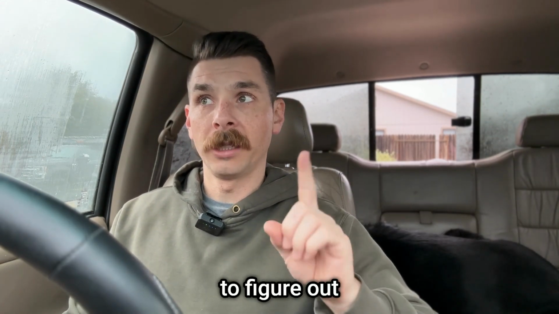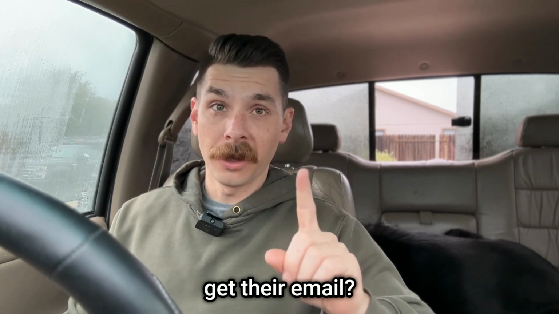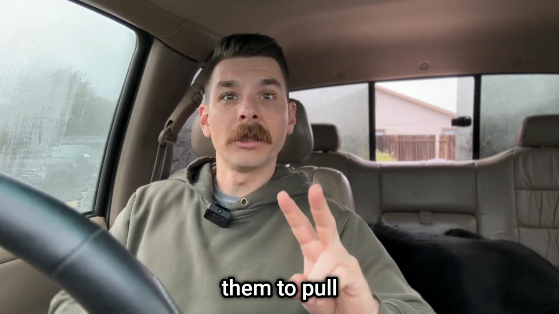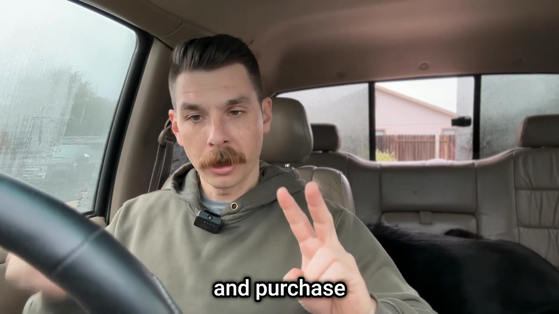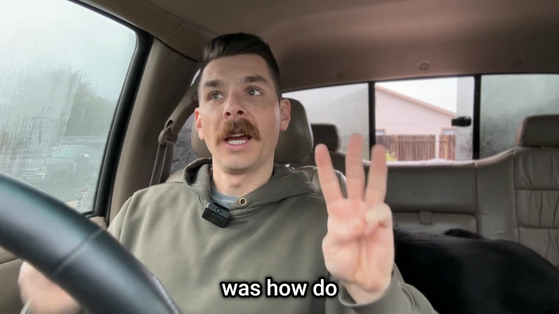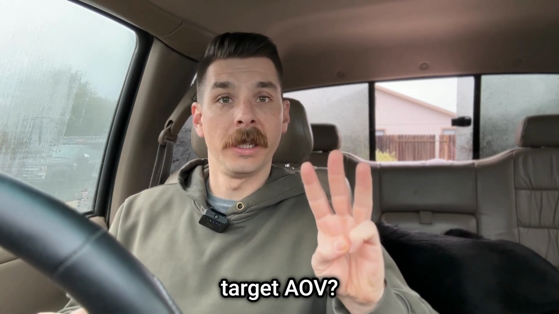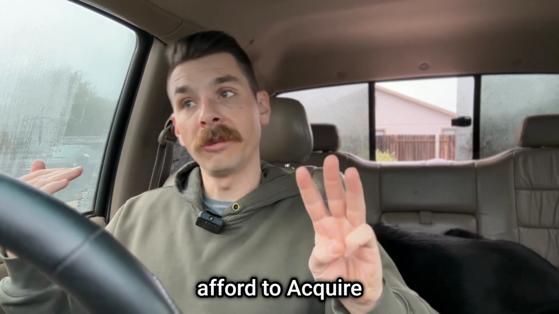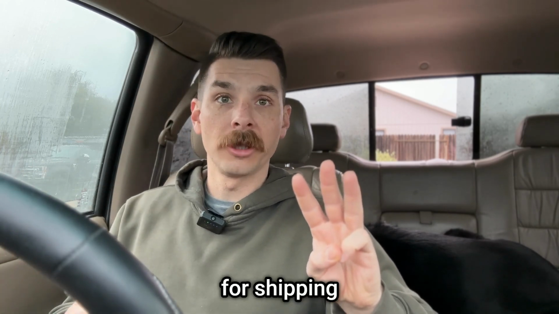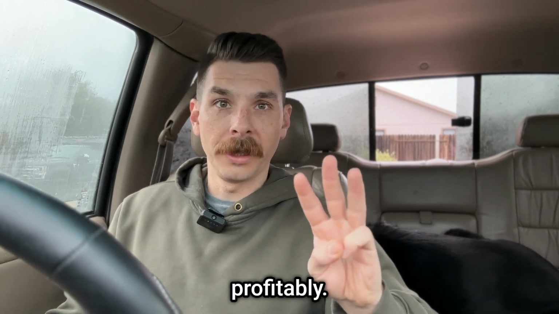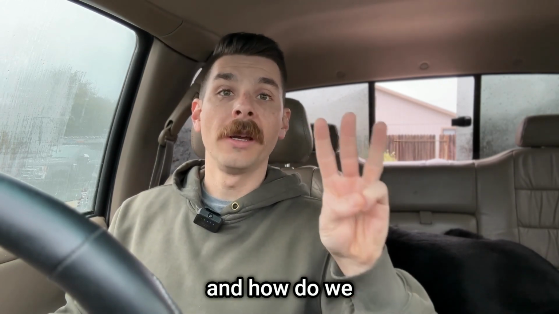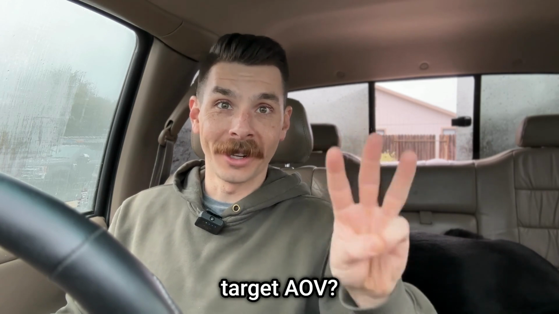So the first thing that we needed to figure out was how do we get their email? The second thing we needed to do was how do we get them to make a purchase from us? How do we get them to pull out their card and purchase from us? The third thing was how do we get our target AOV? How do we make sure that a customer spends at least $50 in our store so we can afford to acquire a customer, pay for shipping, and operate the business profitably? So we have the lead magnet, how do we get them to make a purchase, and how do we make sure that they spend our target AOV.